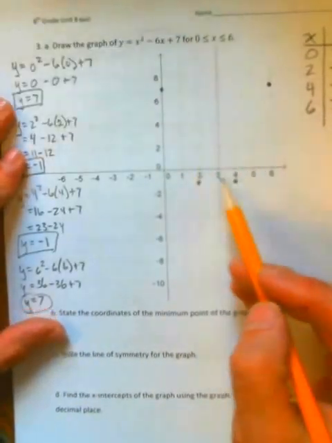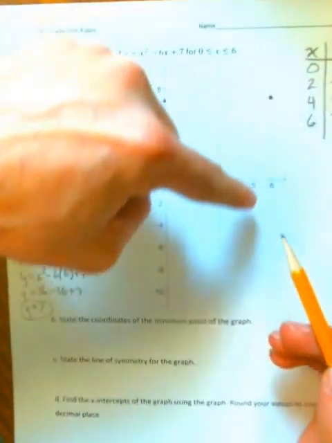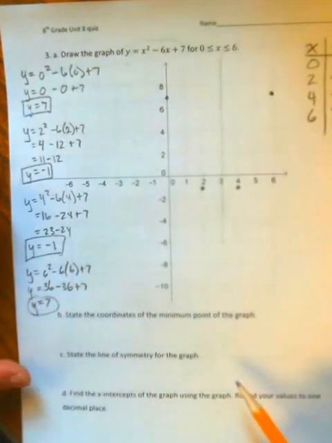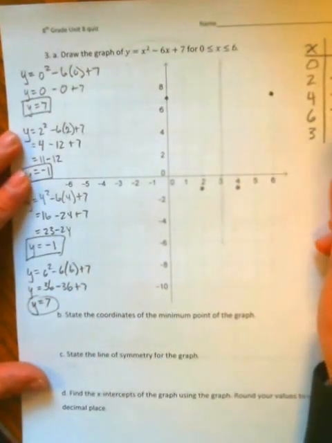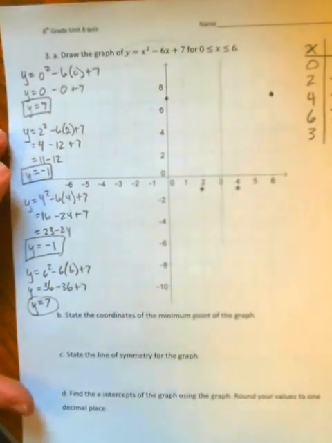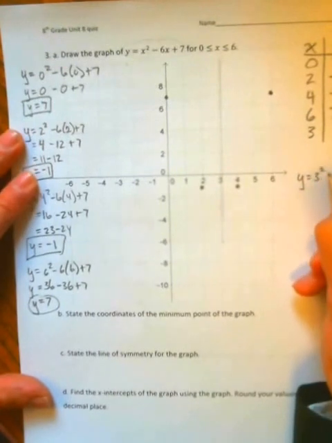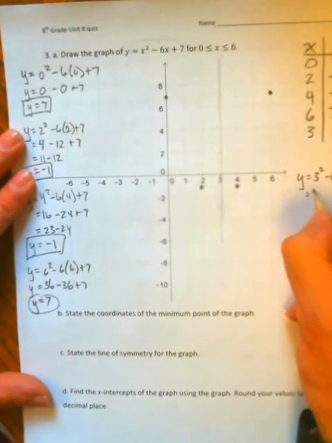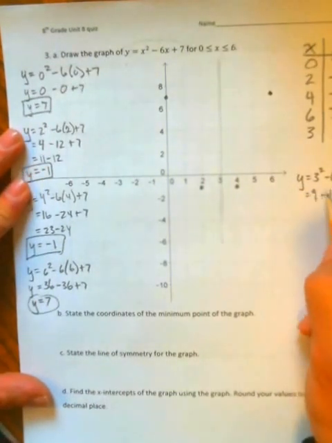So that must mean somewhere on this line there's a minimum, because it's going this direction, where they're going to meet. Okay, and I need to figure out what that is. So I should probably put 3 in for x to find out what y is here on this minimum. So let's do that. Y equals 3 squared minus 6 times 3 plus 7. That's 9 minus 18 plus 7.